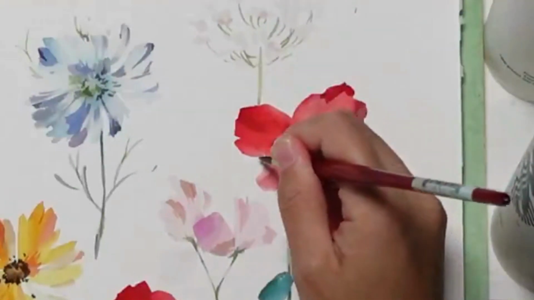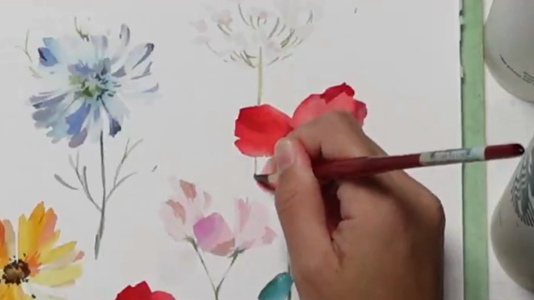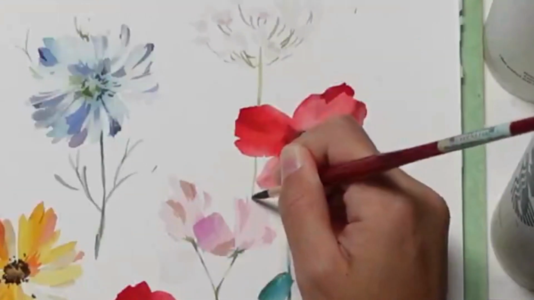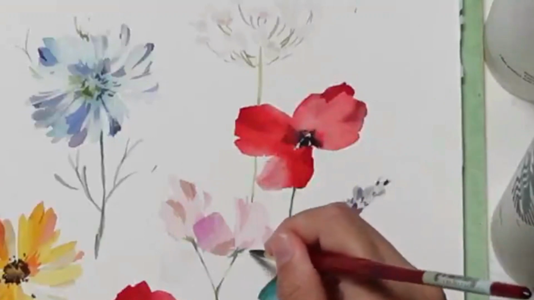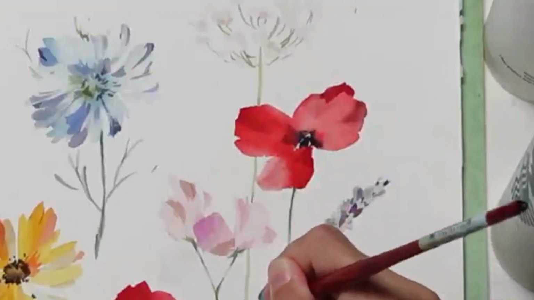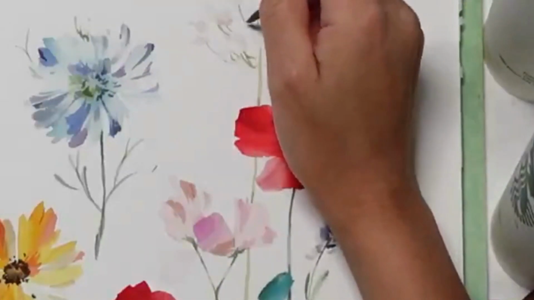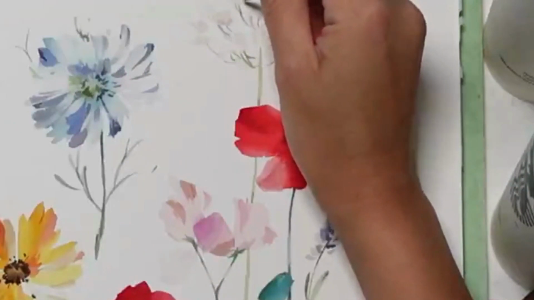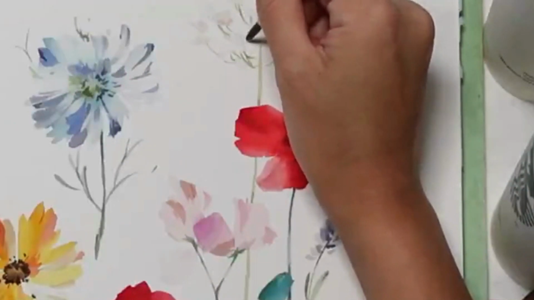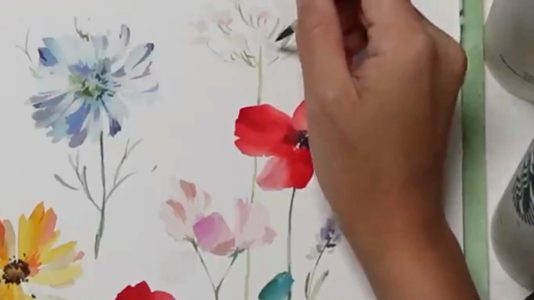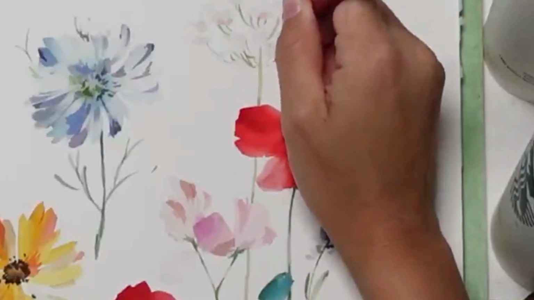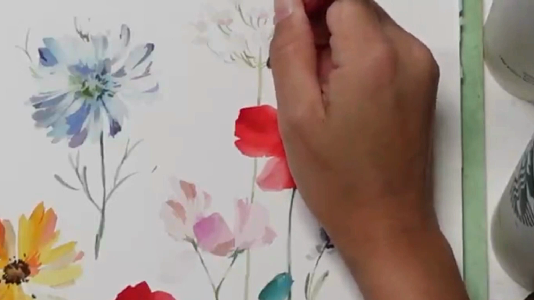I'm assuming that this flower is a Queen Anne's lace, so I actually did take a sneak peek at how it looks so that I have a rough idea of its shape. Now I'm also letting that green color blend and bleed into that white, so you can see that there's a nice little dispersion as it goes along.